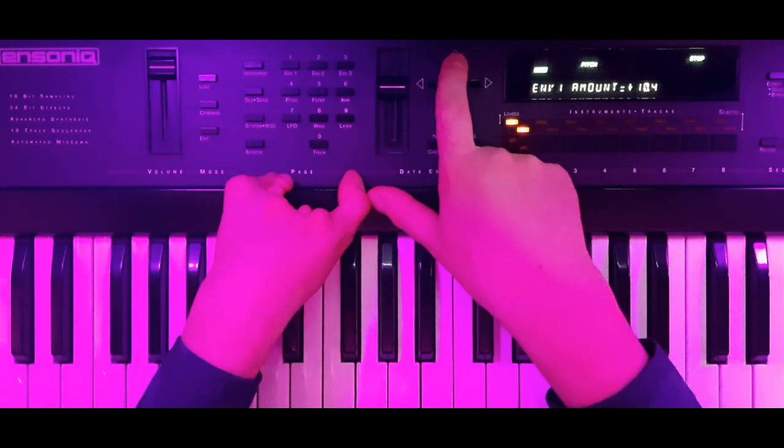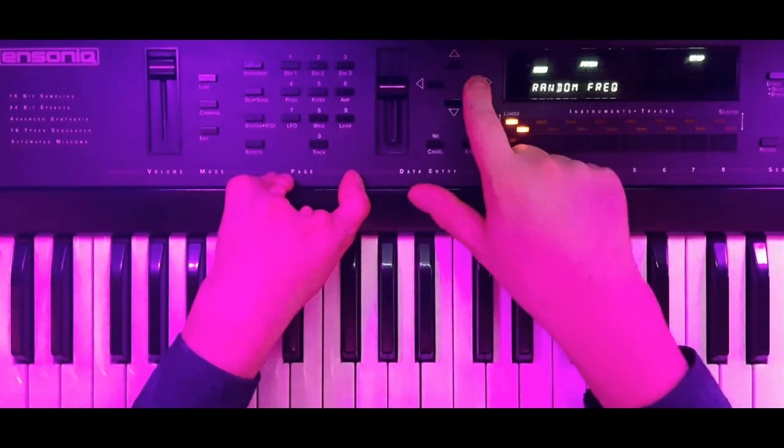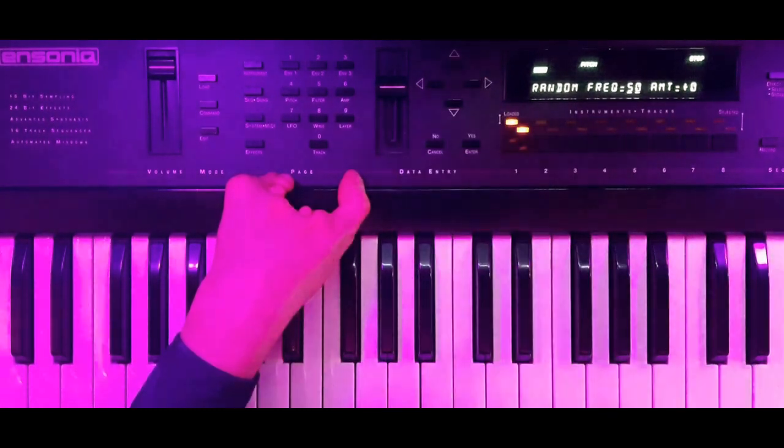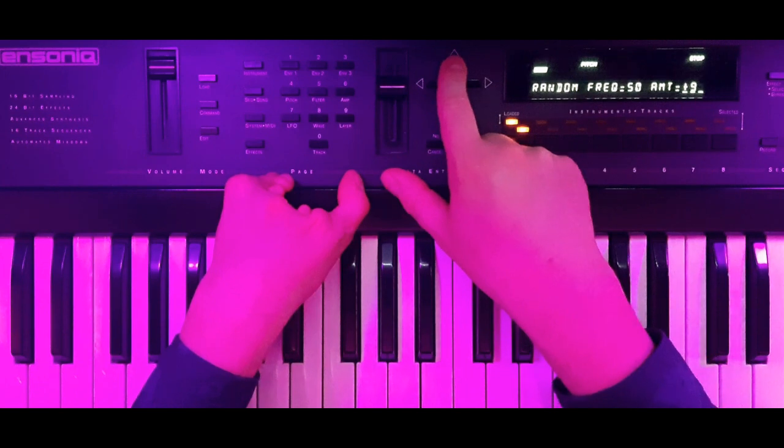Navigate 1 page to the right and set the random frequency to 50 by pressing both the up and down buttons and set the amount to 14. And let's hear it.